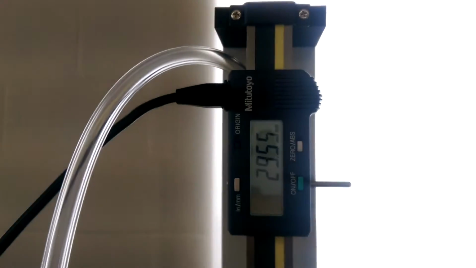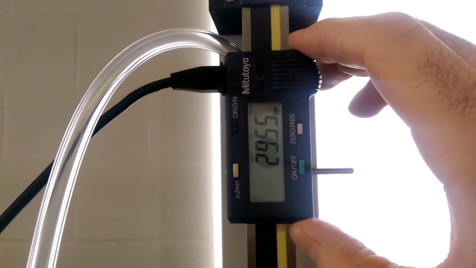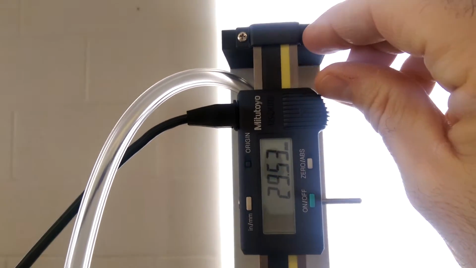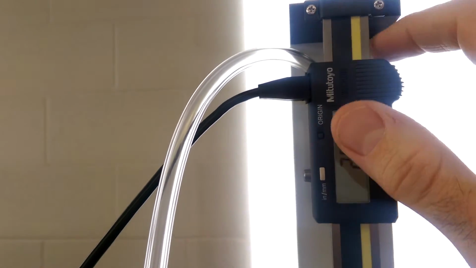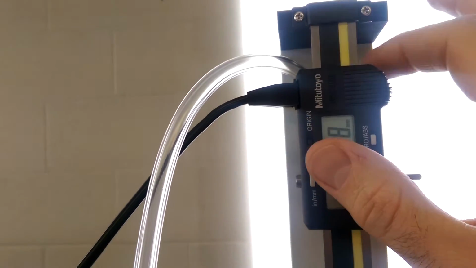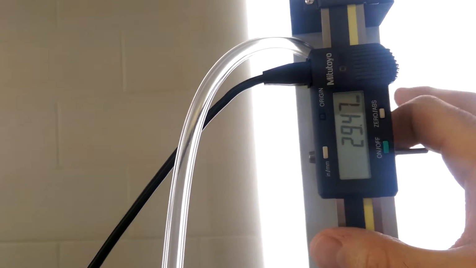So this actual device here is just slightly below the topmost position, so that you don't get the tube here caught up in between the top and the point at which it connects to the pitot tube. What you're going to do is, while the wind is on, while the airflow is on, you're going to move this pitot tube. You see that I'm actually moving it down vertically.